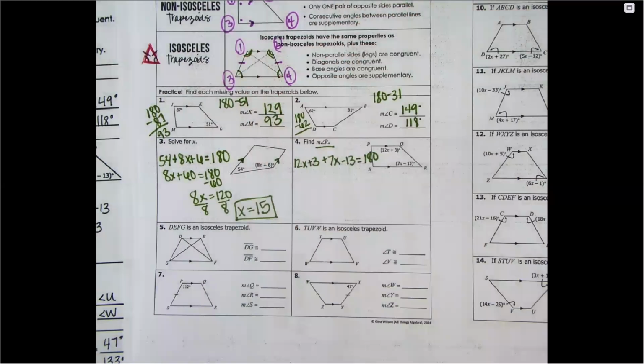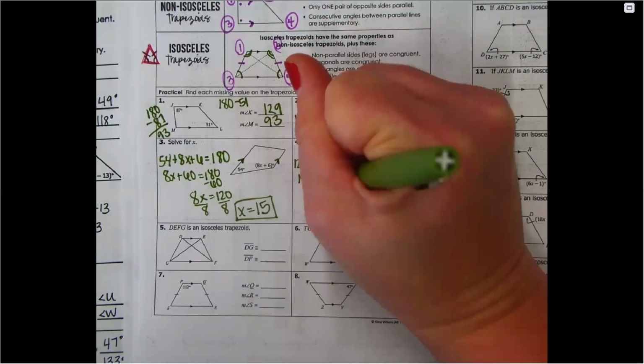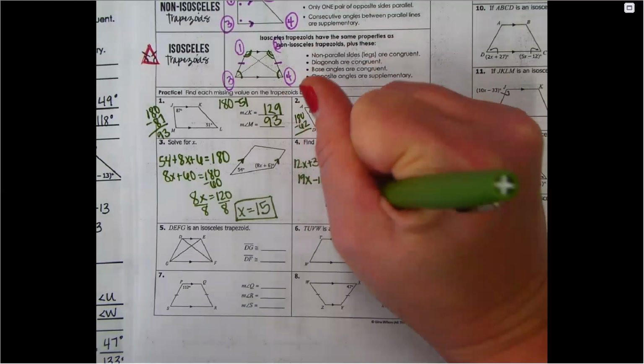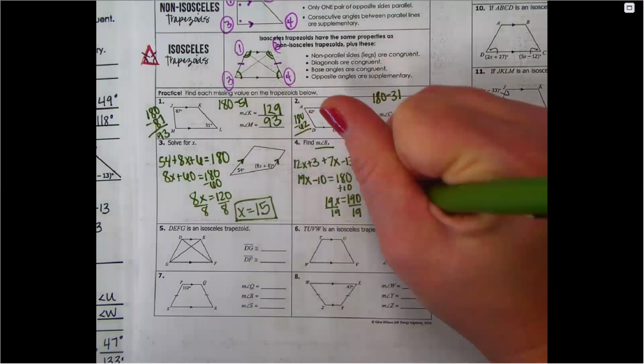Okay, so 12x plus 7x is 19x. 3 minus 13 is negative 10 equals 180. Add 10, 19x equals 190. Divide by 19, x equals 10.